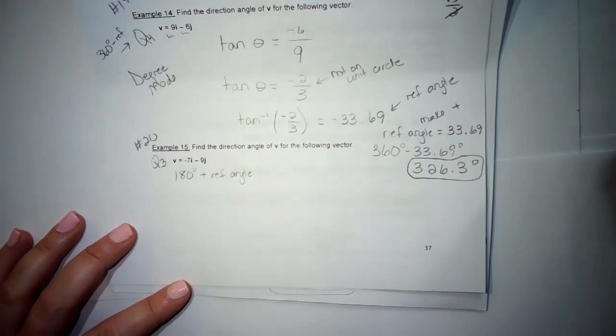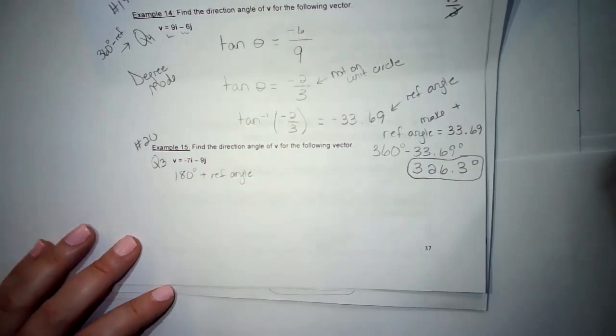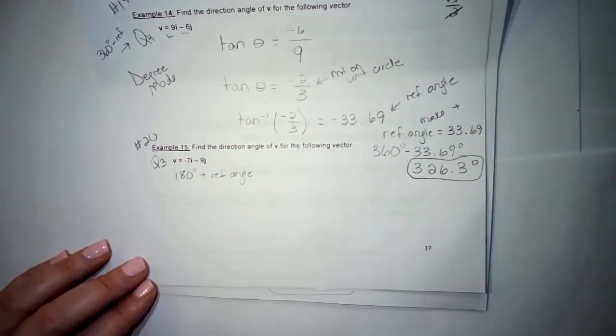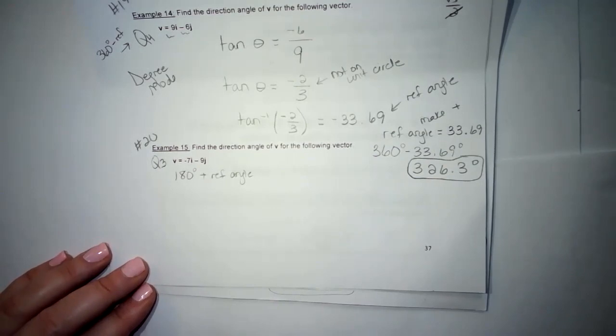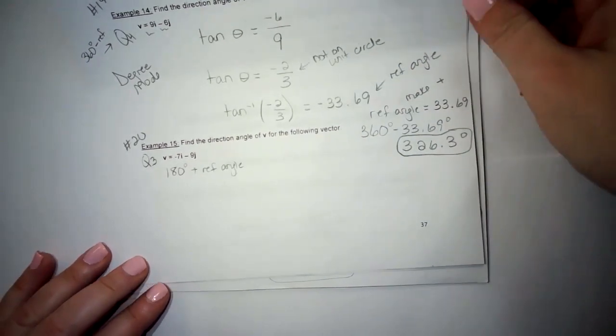Everybody okay with all those? All right, vectors are pretty easy. Your dot product's going to be pretty easy too. That's what's coming next. And then we're all done. Okay.